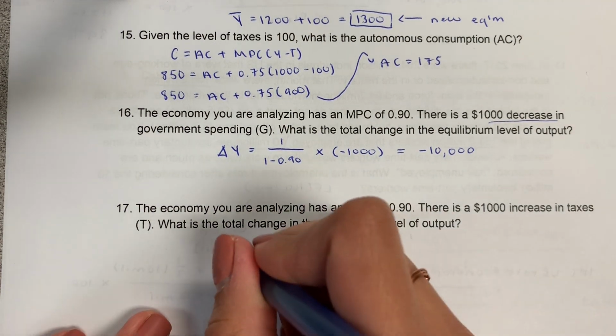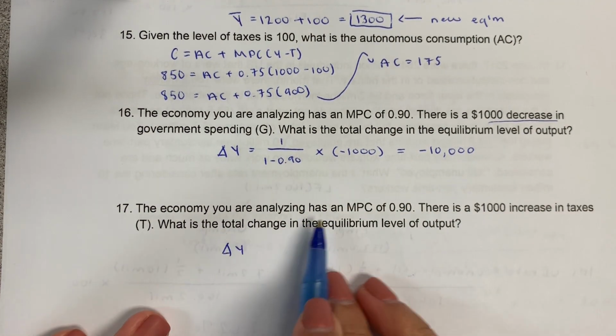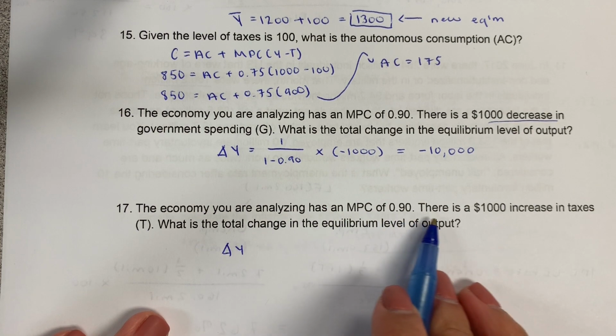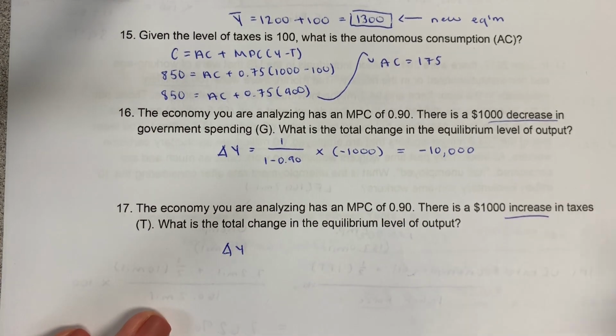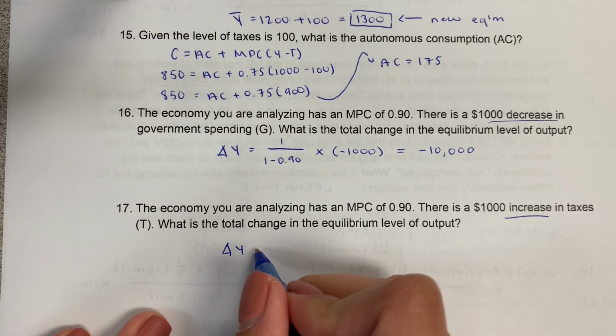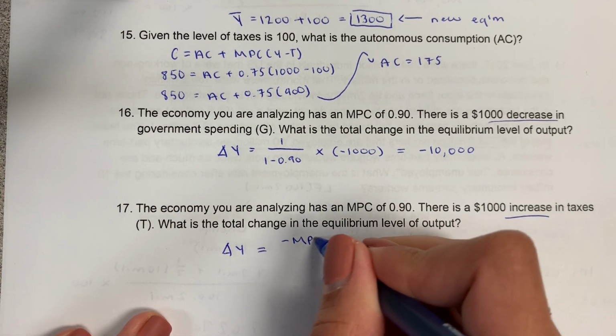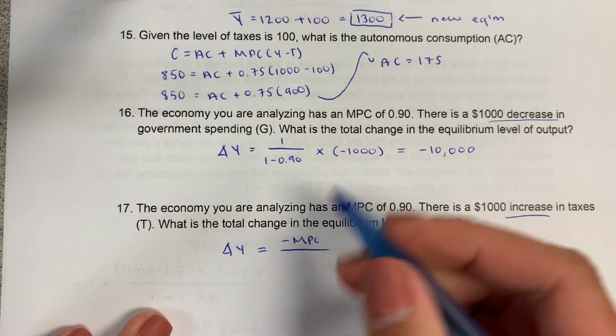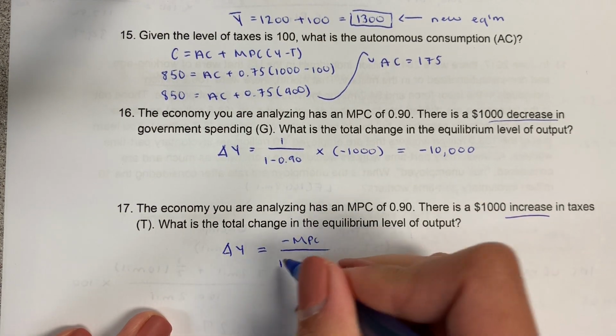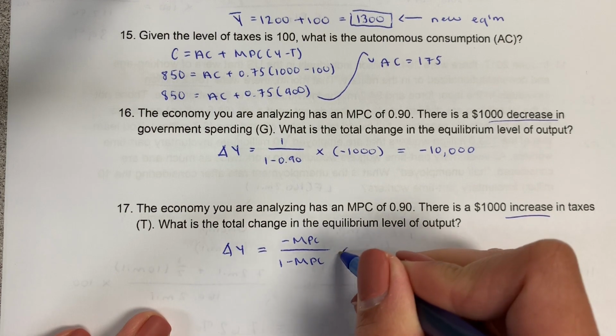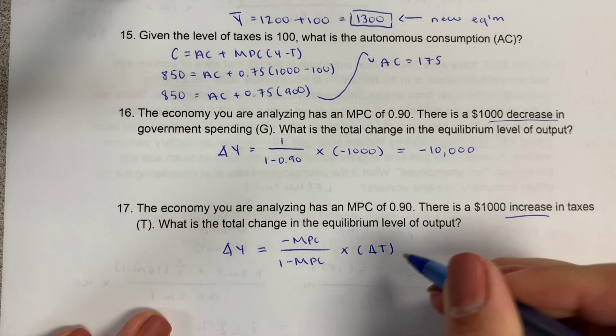Lastly, the economy you're analyzing has an MPC of 0.9. There's a $1,000 increase in taxes. What is the total change in the equilibrium level of output? So the key here is to notice that this formula is a little bit different. It is not 1 over 1 minus MPC. It is negative MPC over 1 minus MPC times the change in taxes, right?